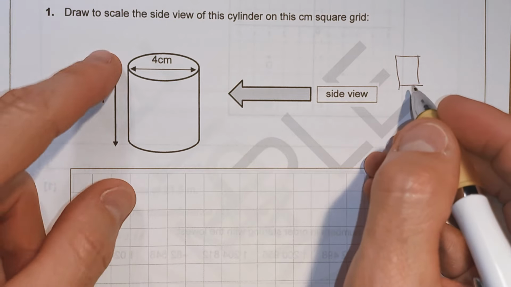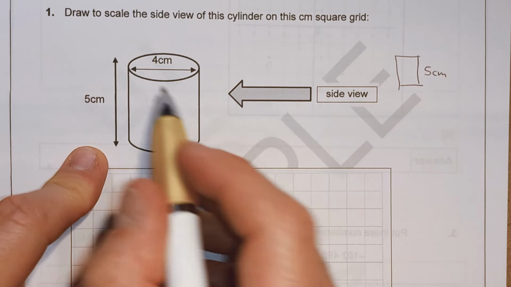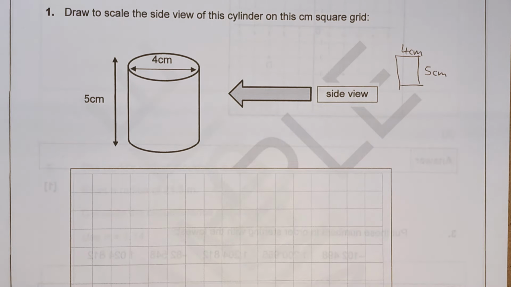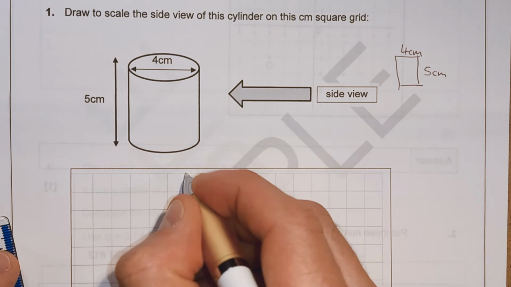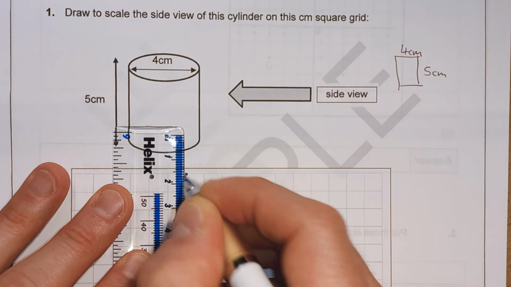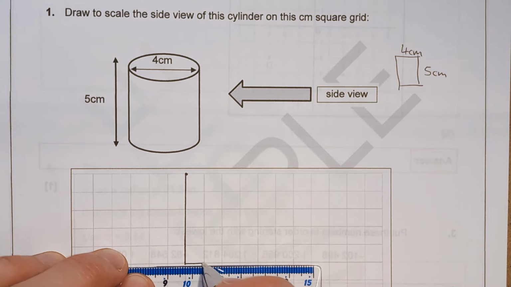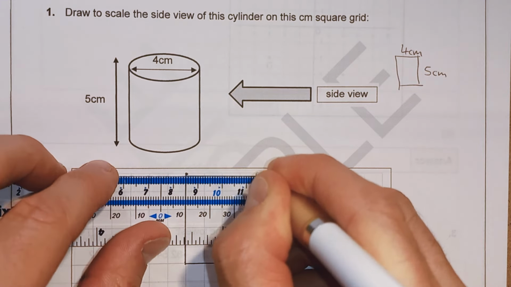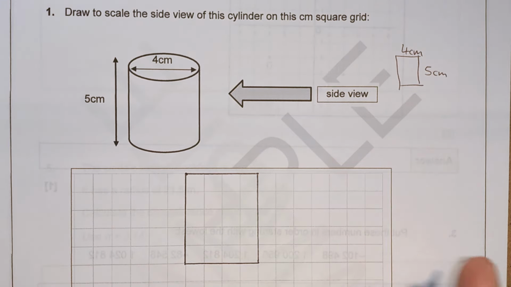And how tall is that rectangle? Well, it's going to be 5 centimetres up, and they told us it's 4 centimetres across. So we've just got to draw a rectangle on this grid, which is 5 centimetres by 4 centimetres. They've also told us it's a centimetre square grid. So let's start in that corner. We're just going to count down 1, 2, 3, 4, 5 centimetres that way. We'll go across 1, 2, 3, 4. And now just finish off our rectangle. And that's it. If you want to, you can put 5 centimetres by 4 centimetres, but you don't have to do that.